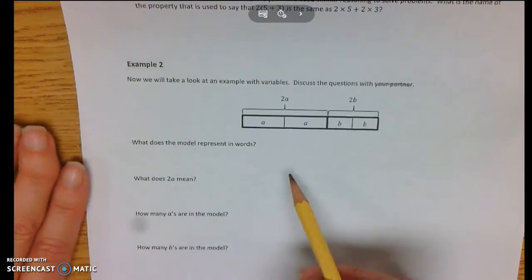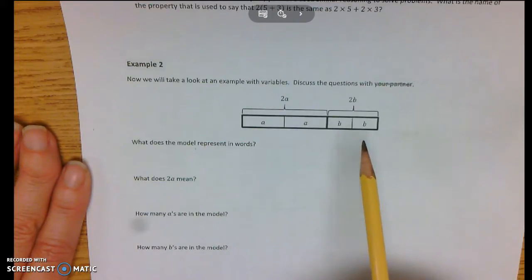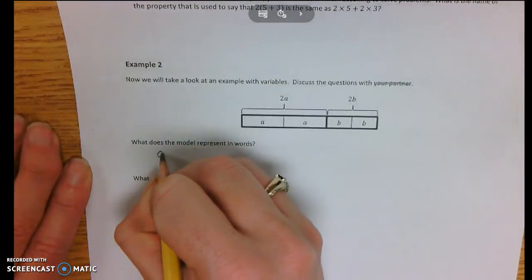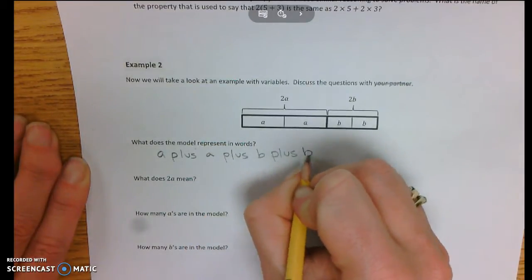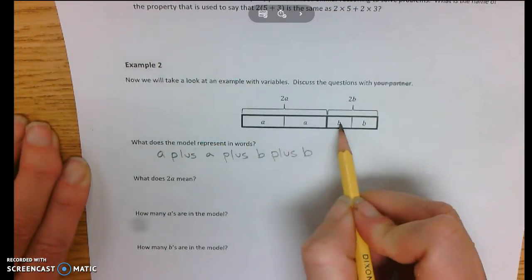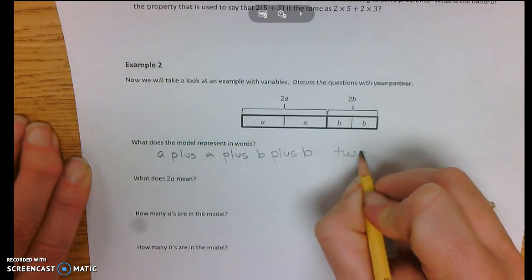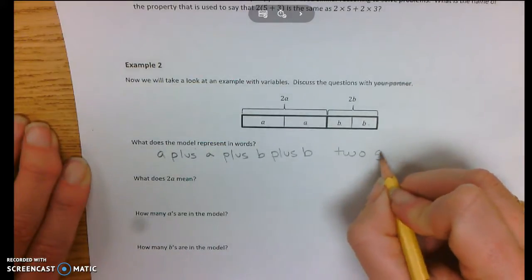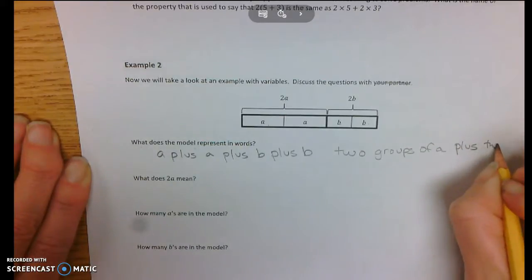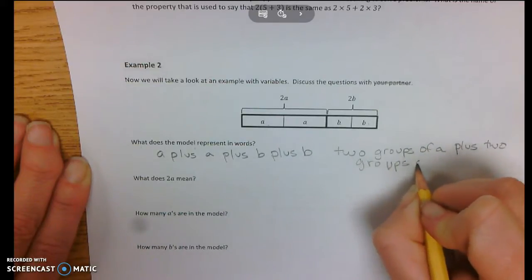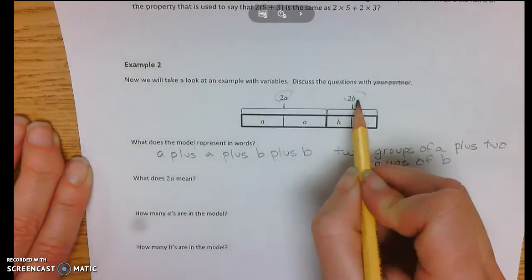So in words, what this means is A plus A plus B plus B. We're adding A to A and then adding a B and a B. It could also mean 2 times A, or, I like to think of it, 2 groups of A plus 2 groups of B. And that's this part right here. That means 2 groups of A, and this means 2 groups of B.